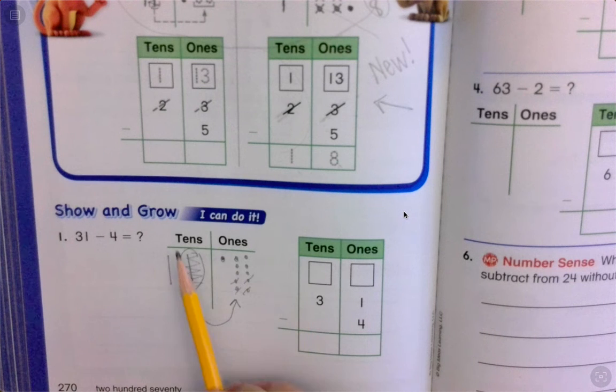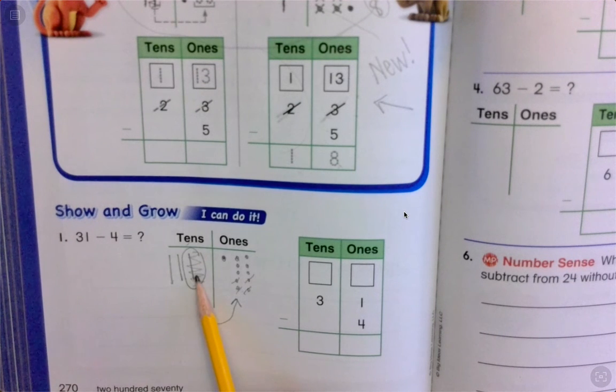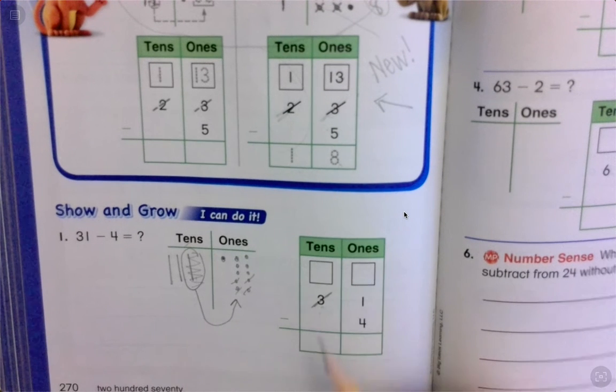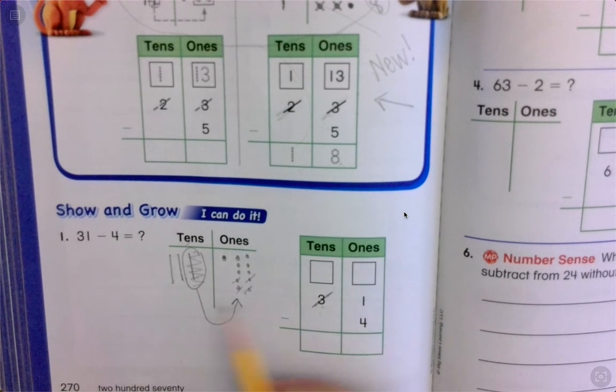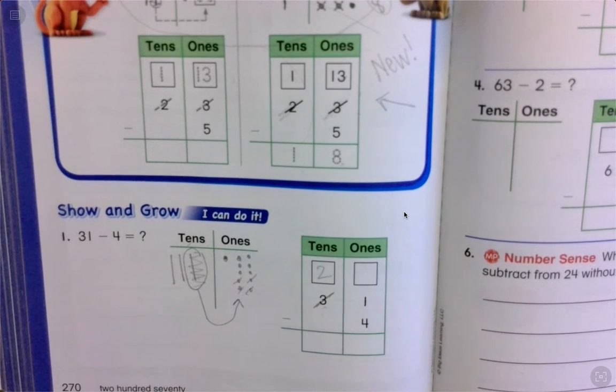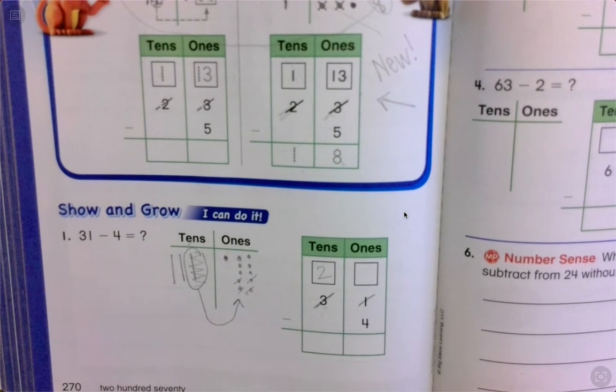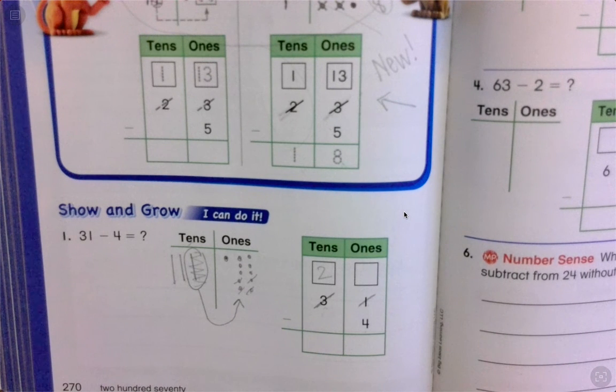So in the tens place, do I have 3? Do I have 3? No. I have how many in the tens? I just have 2, right? Now, do I have 1 like I did before? Do I just have 1 over here? No, I don't just have 1 anymore. Okay, did I subtract 4? Yes, I did. But from what?